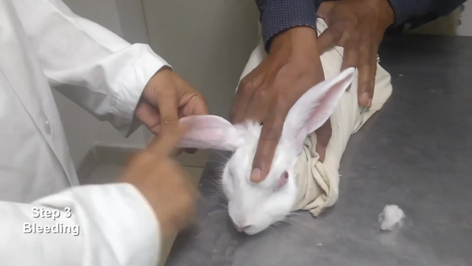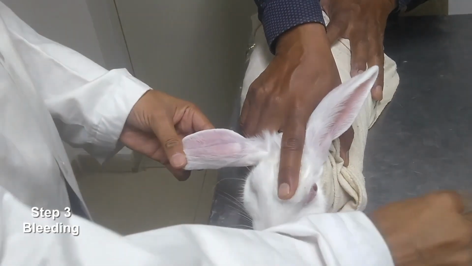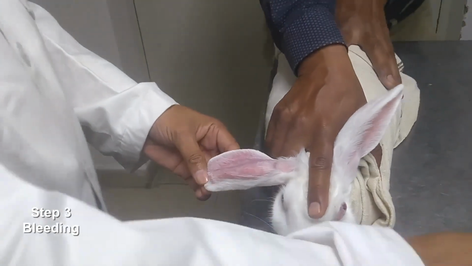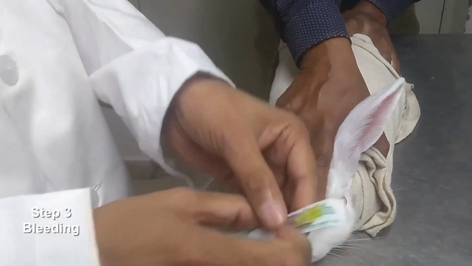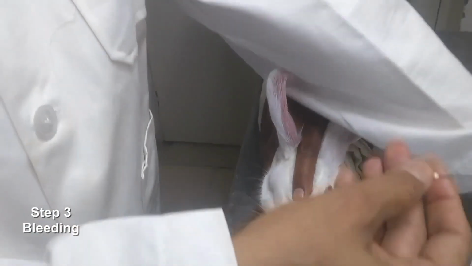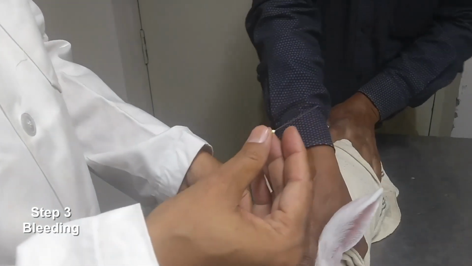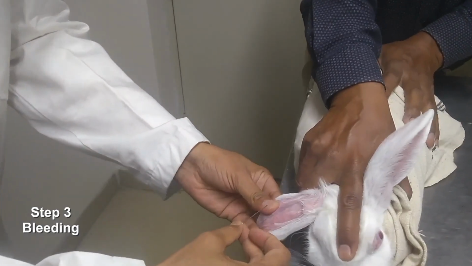When the vein is properly visible, this is the mid-ear vein from which we bleed. We will slightly sterilize it using alcohol and, using a 20 gauge needle which is wide enough to give sufficient bleed, we will prick the vein and collect the blood.